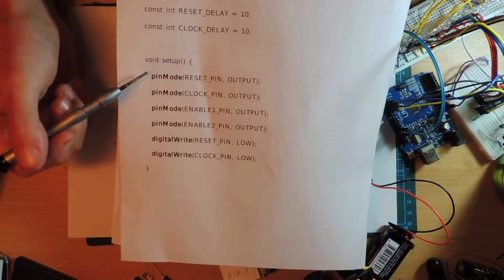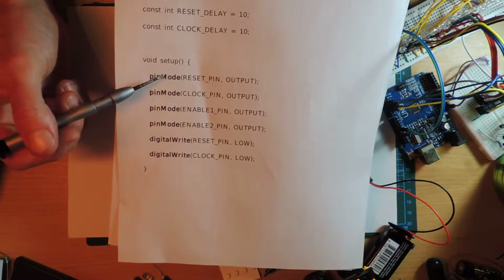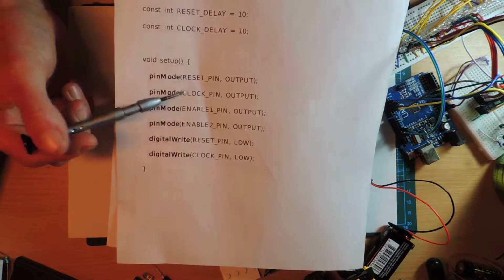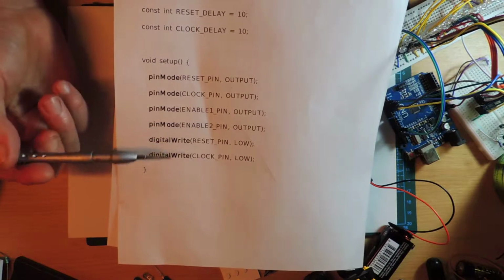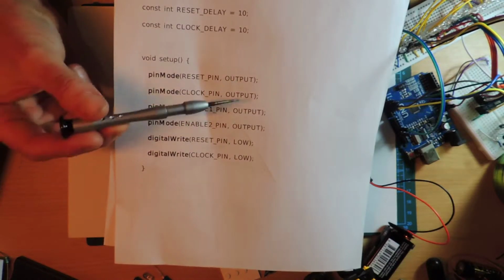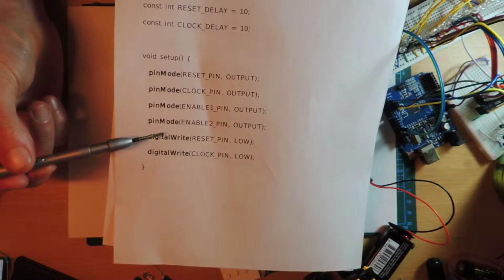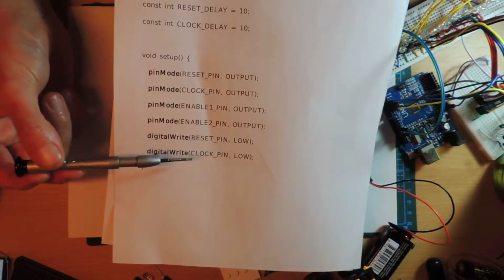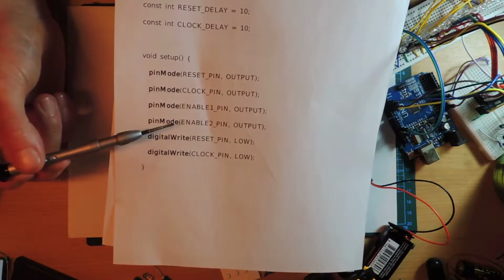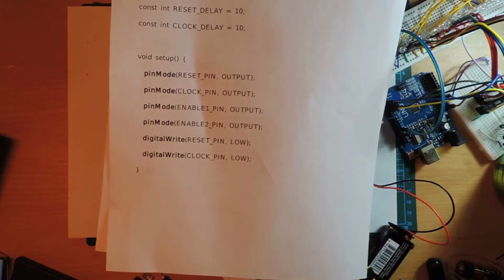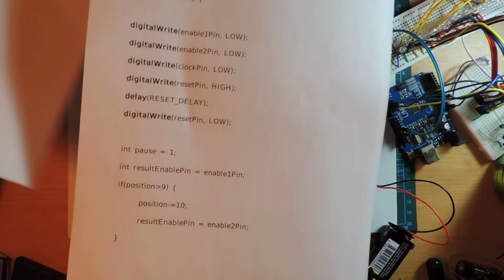So the setup code, pretty straightforward. All I'm doing is setting the reset, the clock, the enable, and the enable 2 to be outputs, obviously, because that's what we're using them for. And we're just setting the reset to low and the clock to low just to start off with. Alright, and so we will go to the next page.